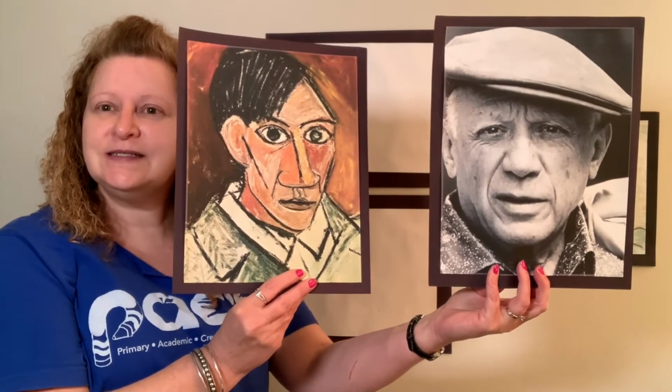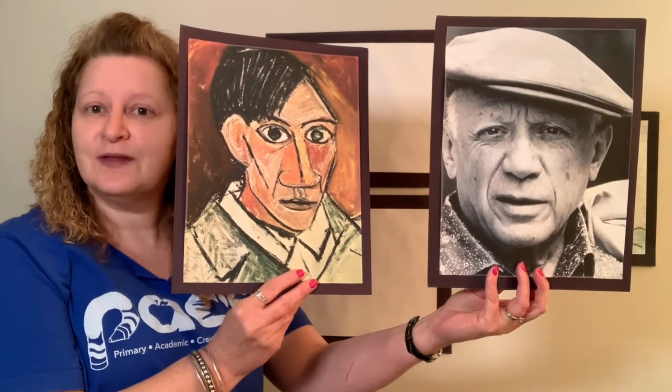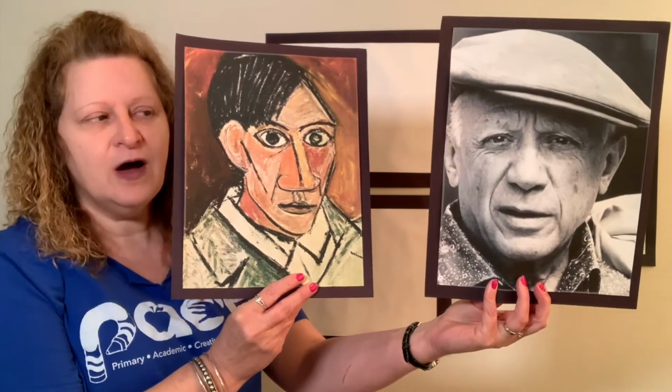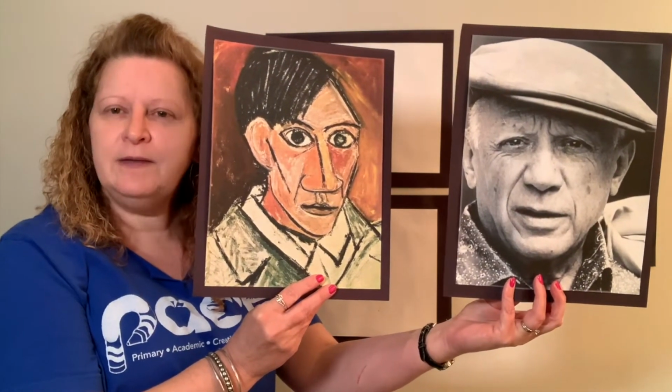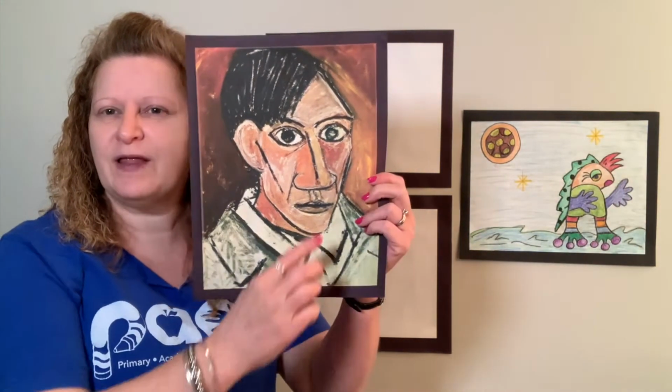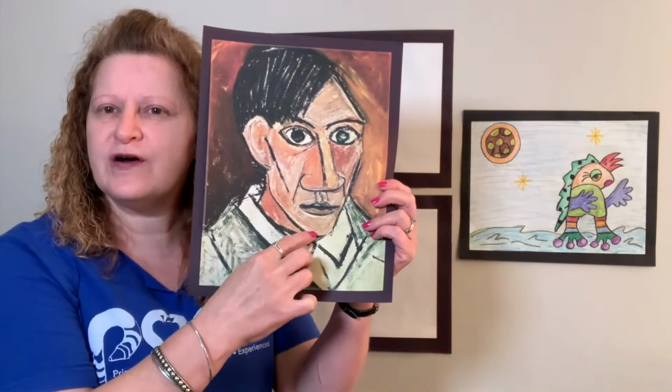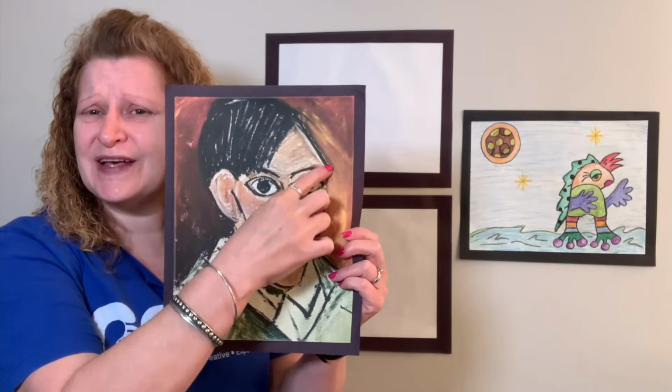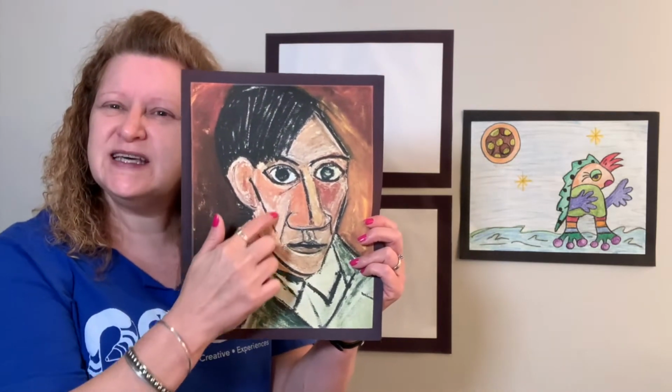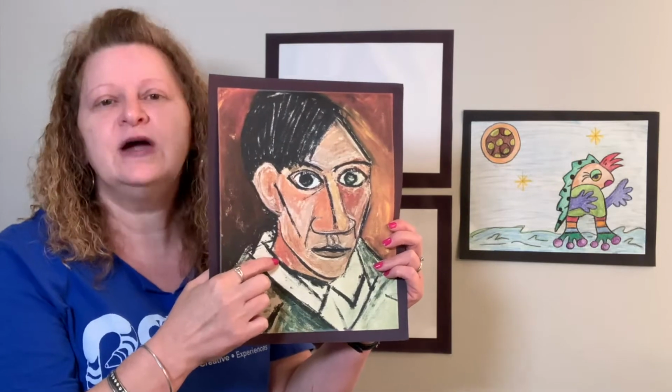So if we look here, we have an artist named Pablo Picasso. Picasso drew a picture of himself, and this is what his picture looked like. Does this look like a real picture? Well, yeah, kind of, but it's really not realistic. He made the different parts of his face longer, with lines that were diagonals and curves, and his hair right here kind of looks like the top of a triangle. His eyes are really big, so this is not really realistic. This is what we call abstract.